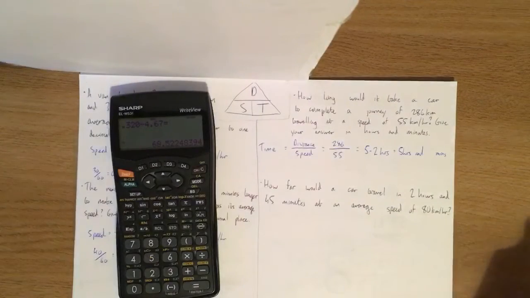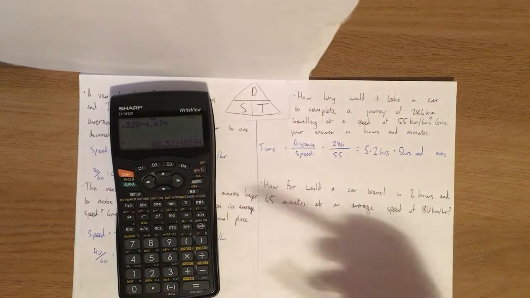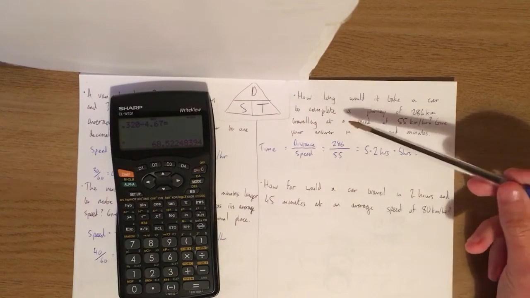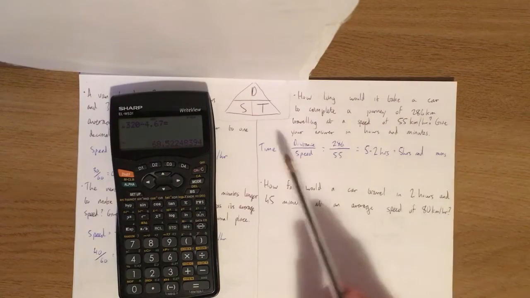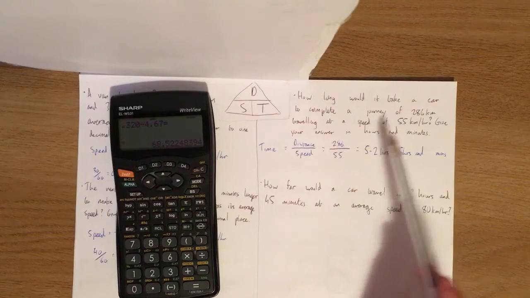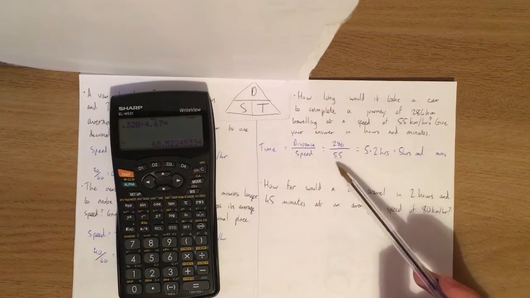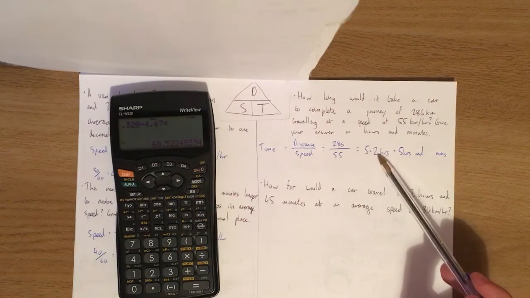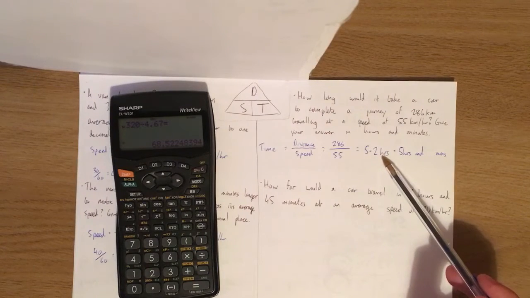All right, finishing this one off over here that I started a few minutes ago now. How long would it take a car to complete this journey? So how long is time? Time is distance divided by speed. Distance in this question was 286, speed was 55. That gave me 5.2 when I divided it.